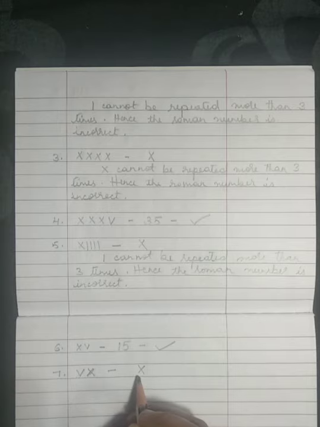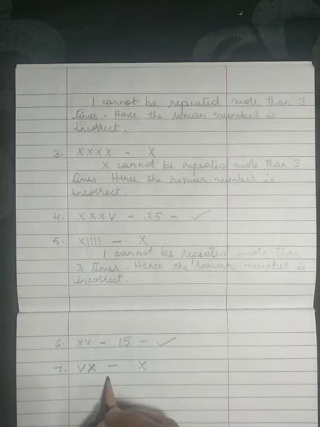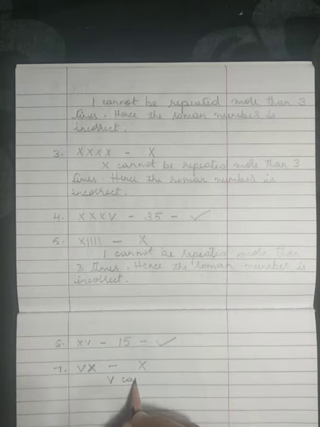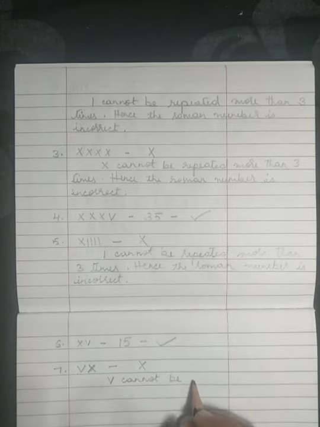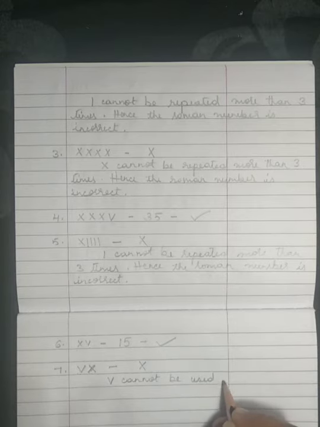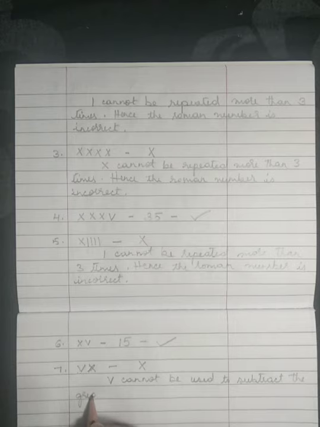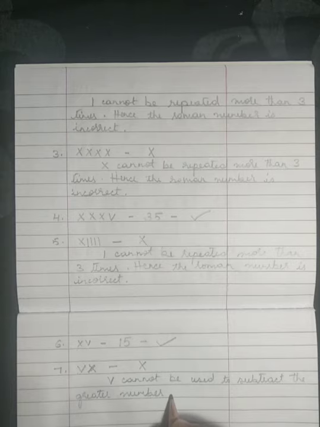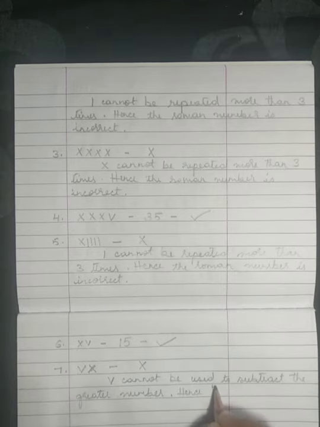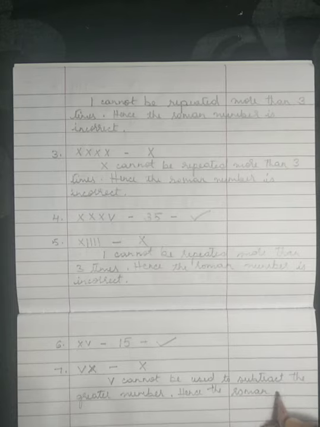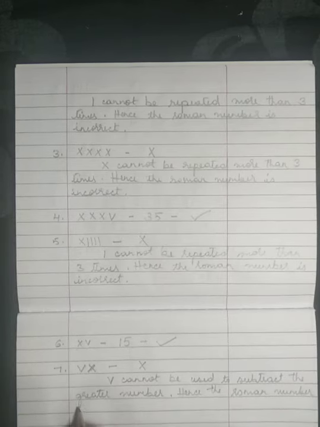And the answer we shall write here is, V cannot be used to subtract the greater number. Hence, the Roman number is incorrect.